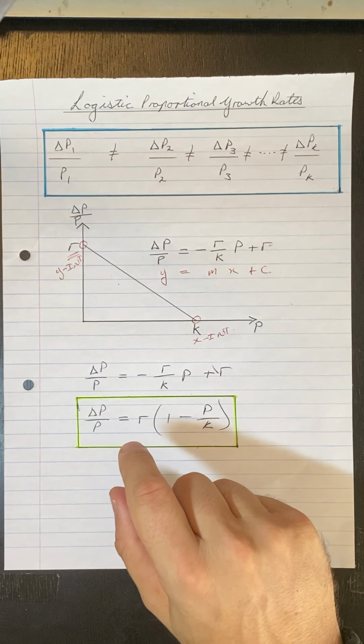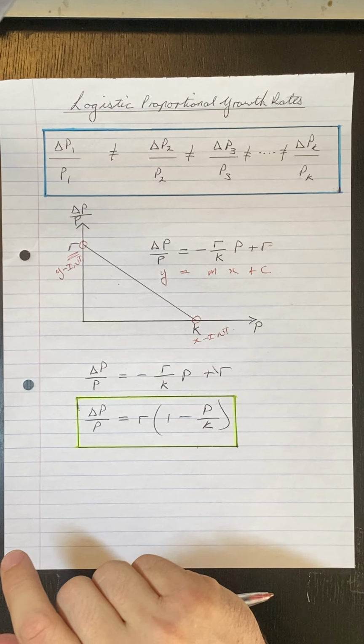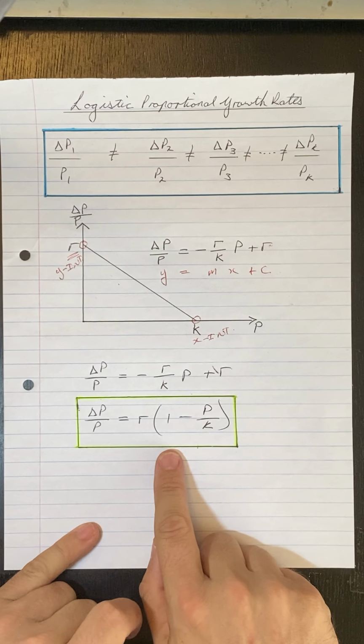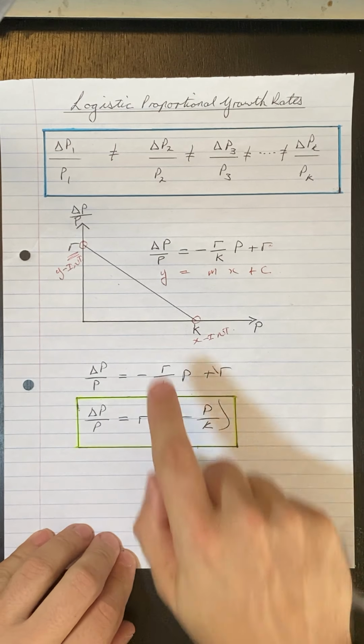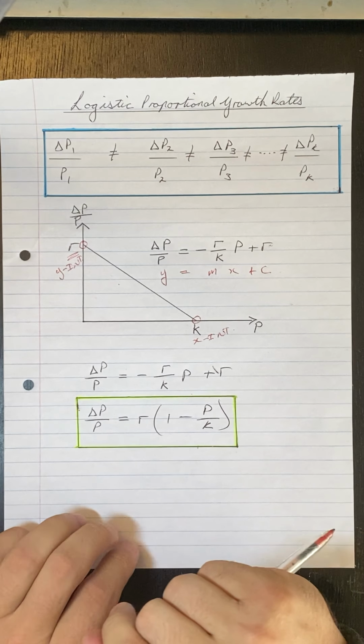Okay. Now there was just something else that I wanted to mention to you. This thing over here is called your logistic proportional growth rate equation. So your logistic proportional growth rate equation.